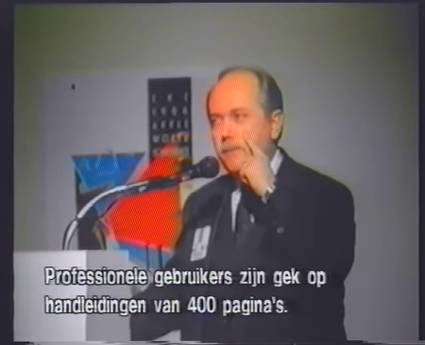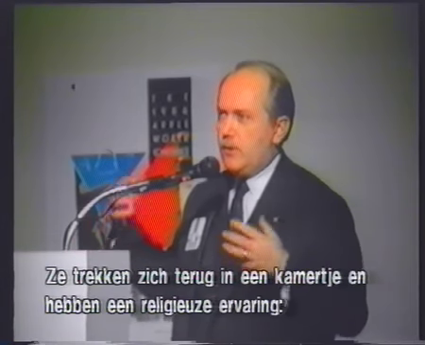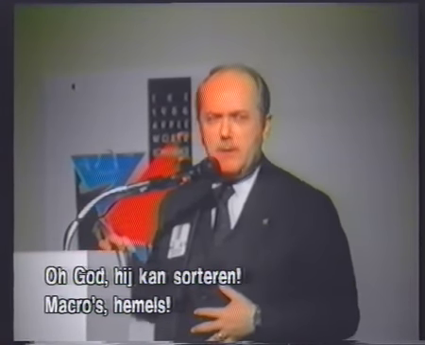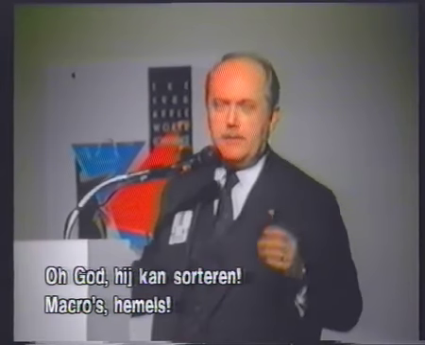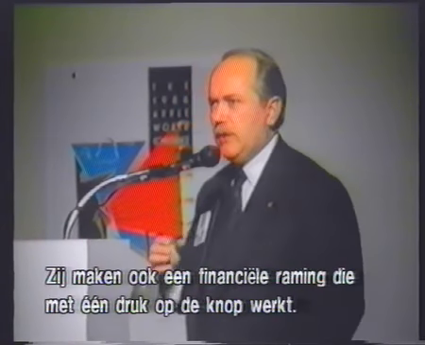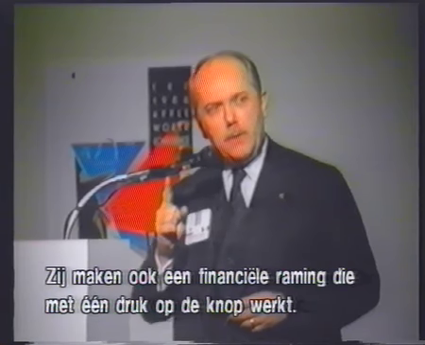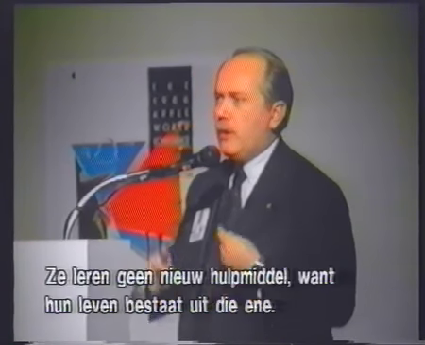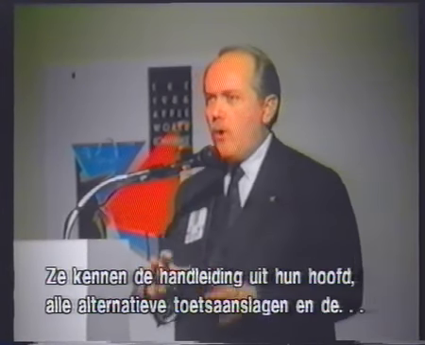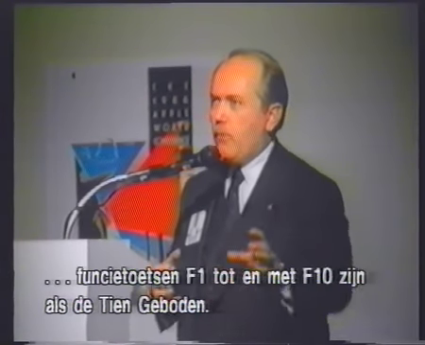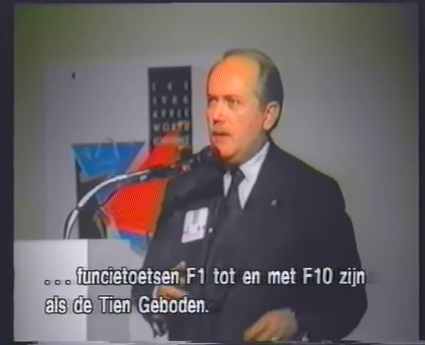Power users love 400-page tutorials. You know the guys? They go in the other room and it's a religious experience: oh my God, it sorts, I love it! Oh, macros, I'm in heaven. They are also the guys that produce a financial forecast that can be run with only one keystroke. They don't worry about relearning a tool because they spend half of their life with it. They've read the book, they've memorized all of the alternative keystroke command structures, and for them, when F1 through F10 came out, it was honest to God like the 10 Commandments sitting right next to the shift key.